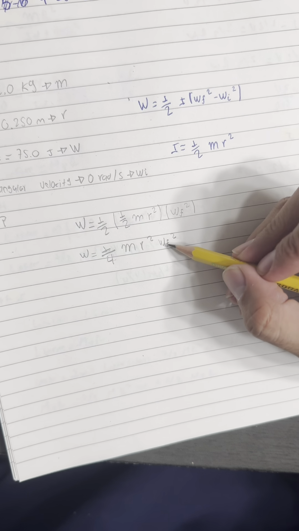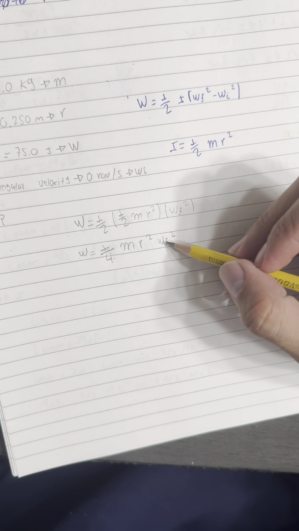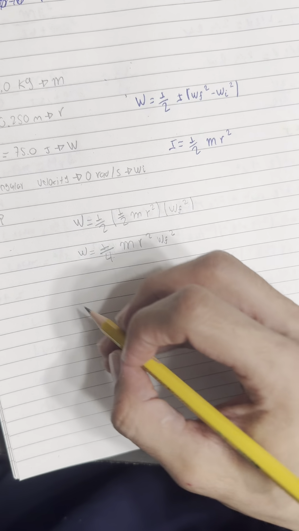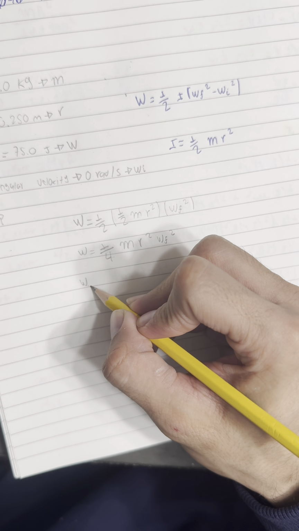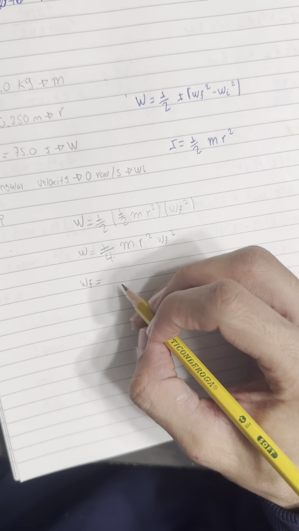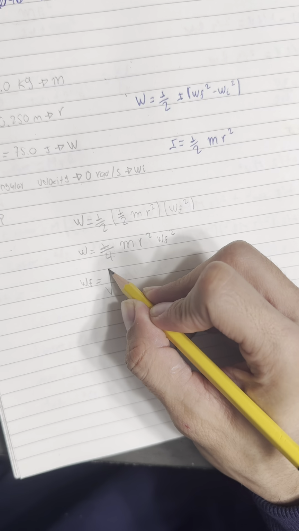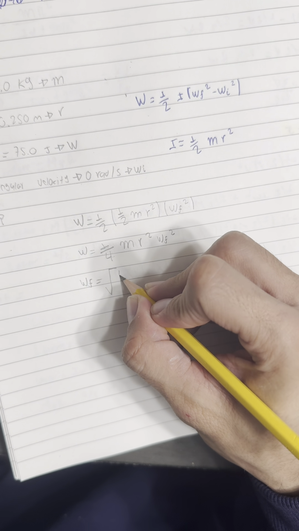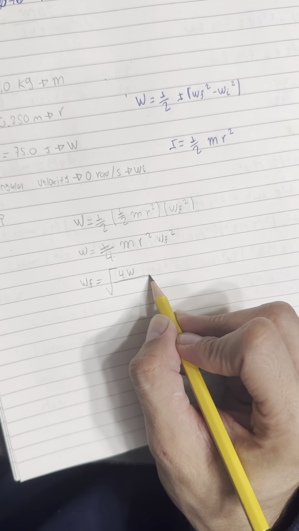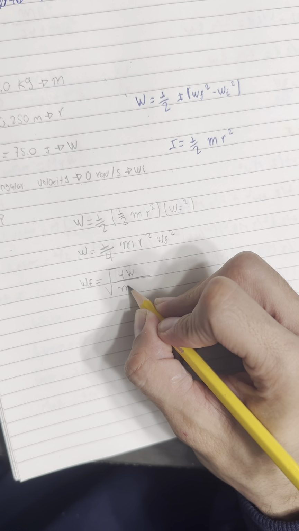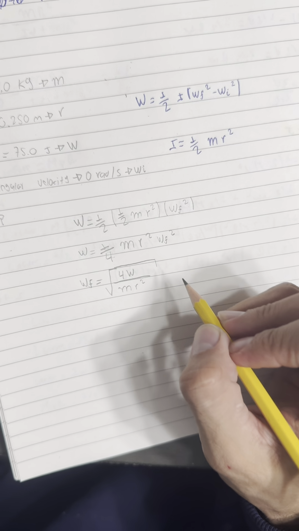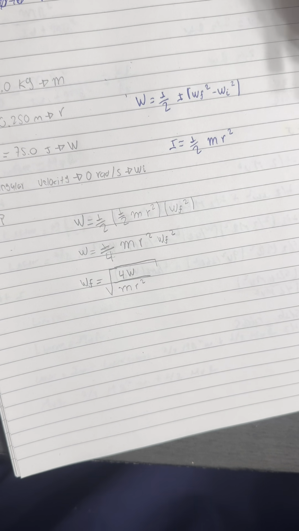Since we need to find the final angular velocity, we isolate it: final angular velocity equals the square root of 4 times the work done over mass times radius to the power of 2. Now we need to plug in our values.